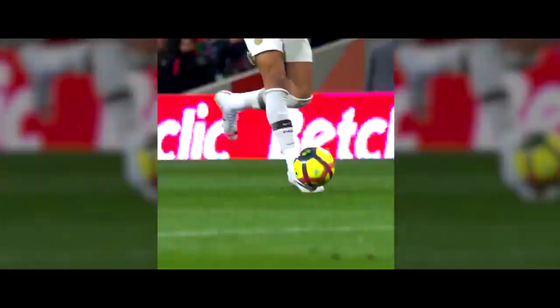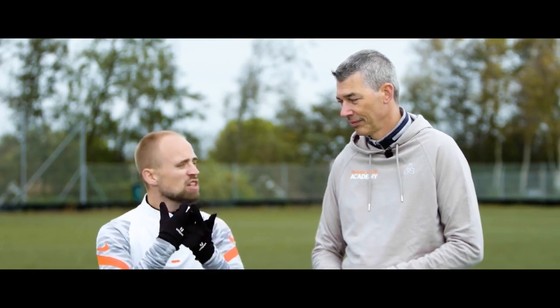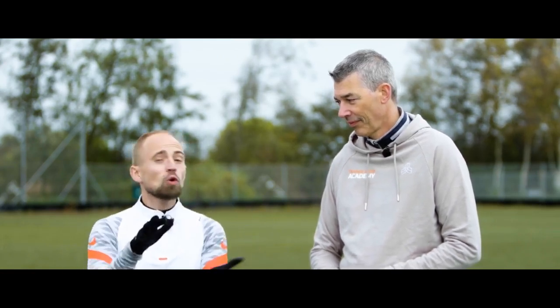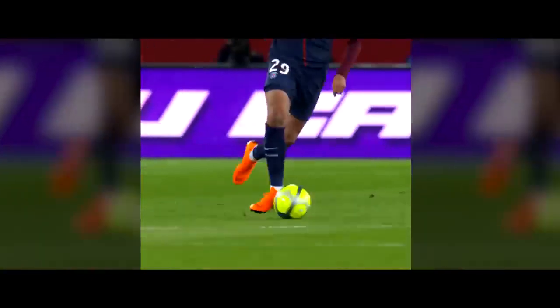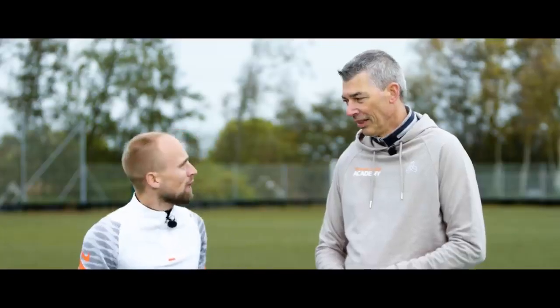What we're going to do today, Carsten's going to analyze, then we're going to take a look at his acceleration. But because there's so much to talk about, we're also going to do another video talking about Mbappe's top speed and his frequency. You also know a lot about that. But why Mbappe? Why Mbappe?